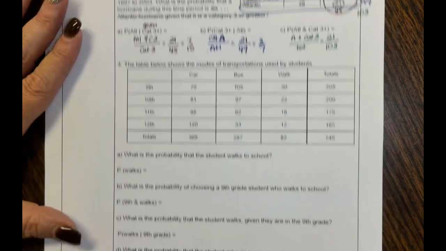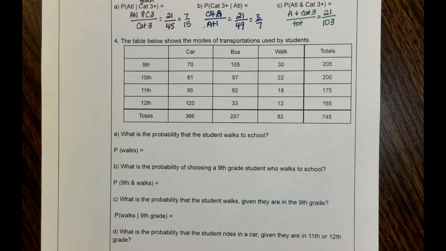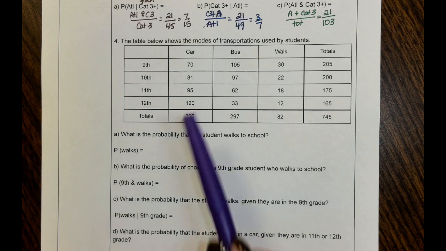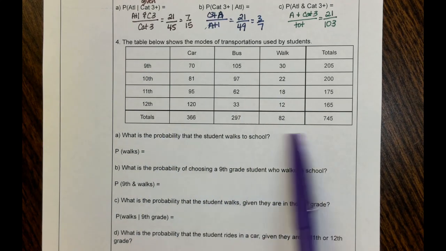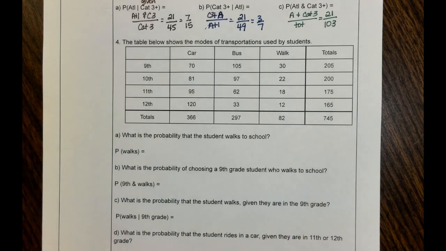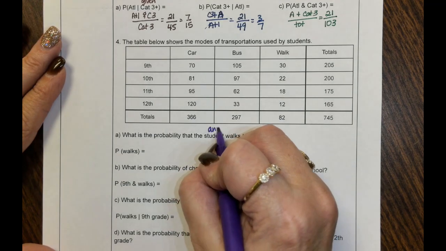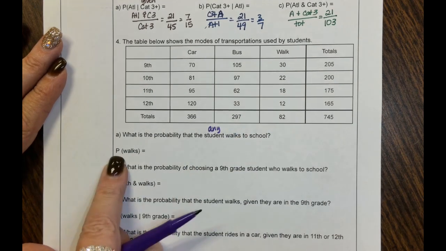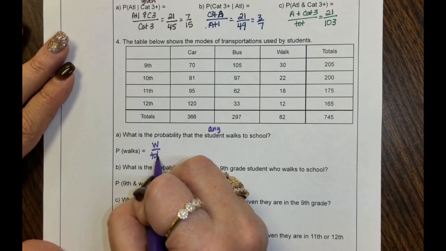Okay, last one. The table below shows modes of transportation used by students. So we've got car, bus, and walk, and then we've got 9th through 12th grade, and I've already got the totals on there for you. So what is the probability that a student, any student, walks to school? So all we care about is the probability that they walk. So what we want is walk over total.